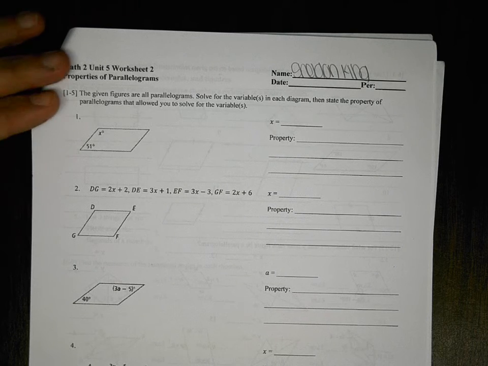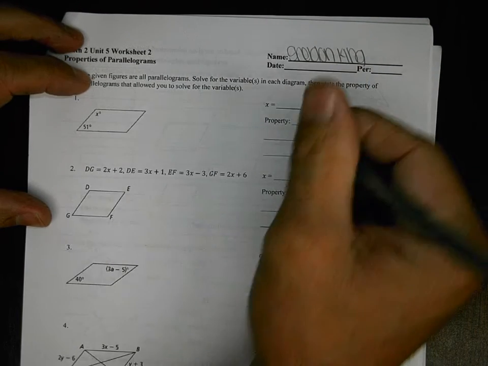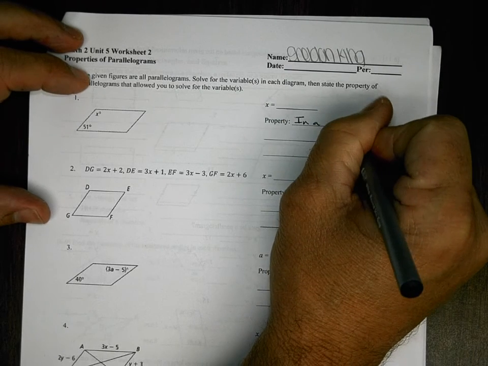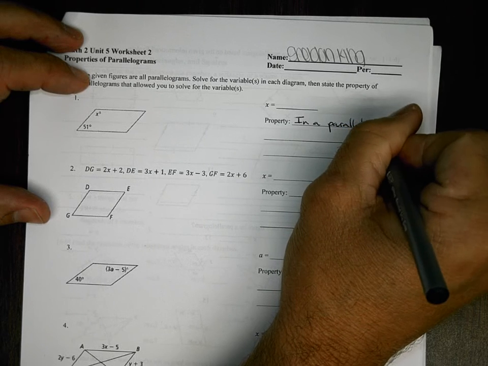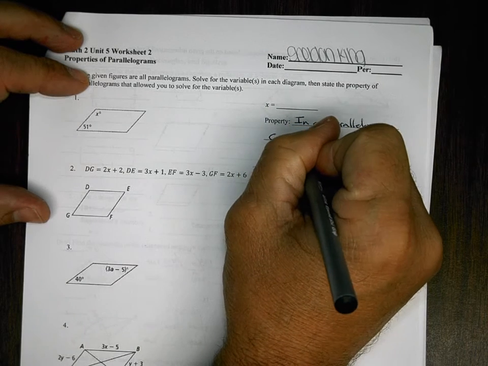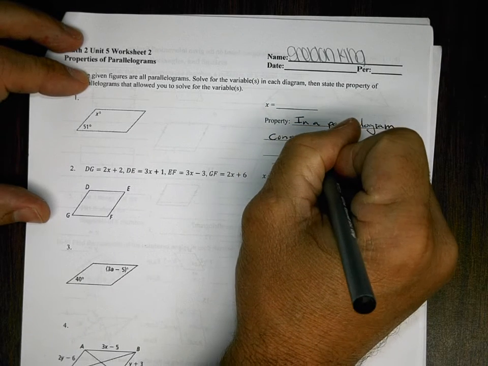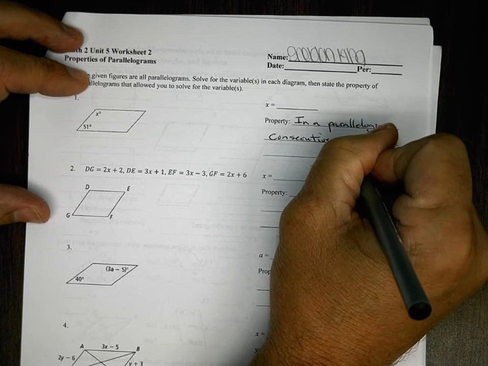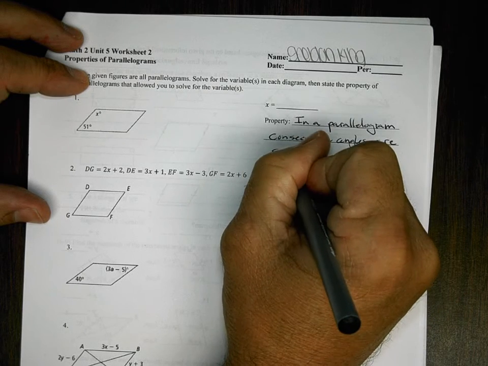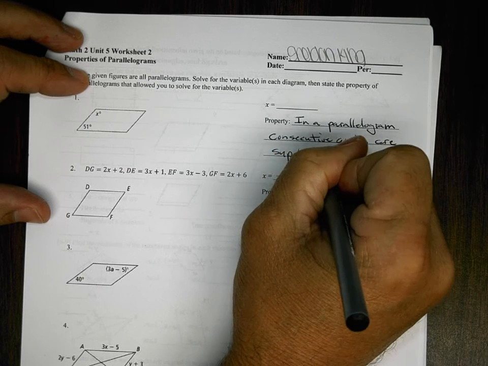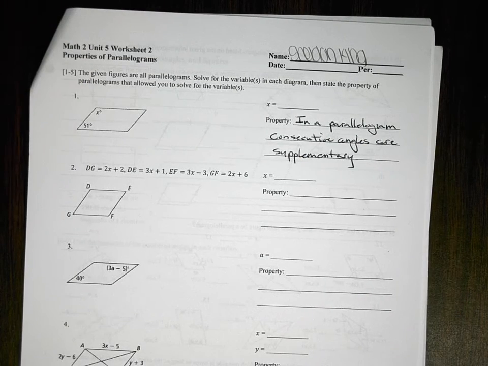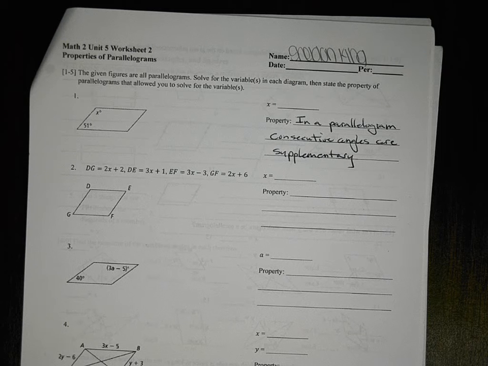Okay? And the first property I want you to write down is, in a parallelogram, consecutive angles are supplementary.